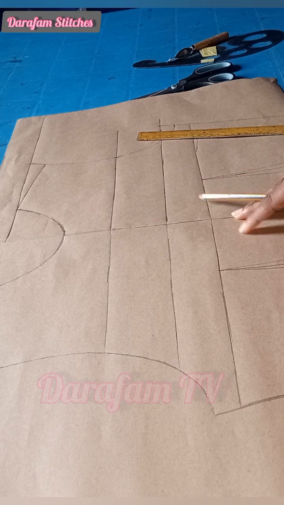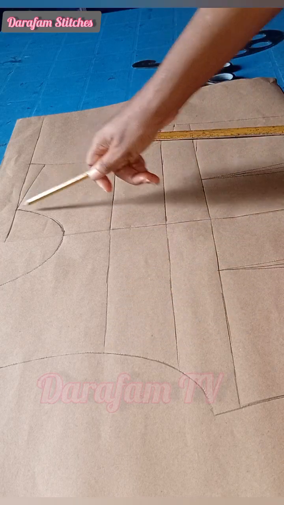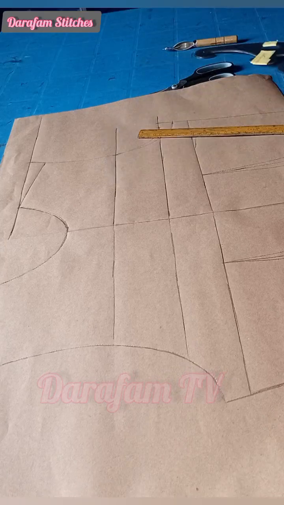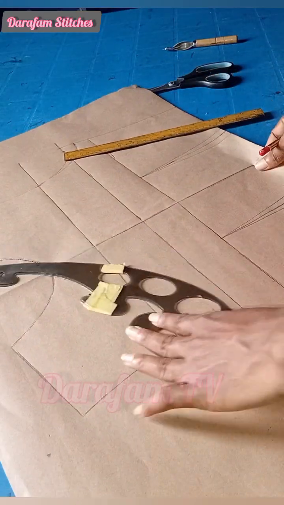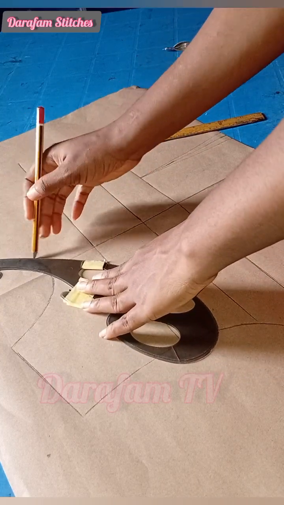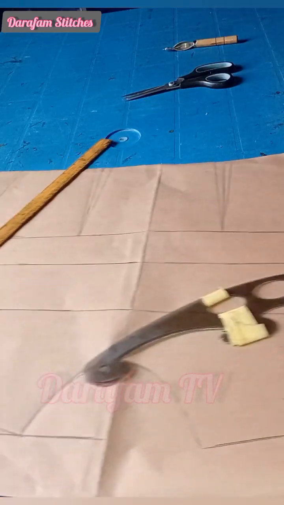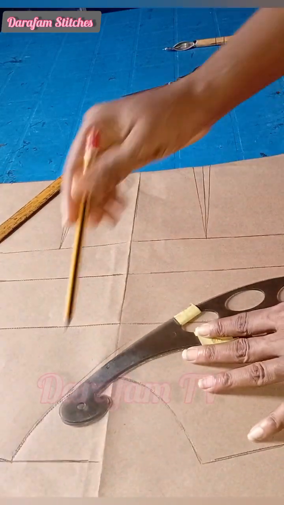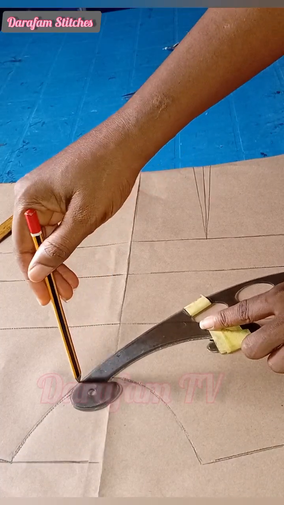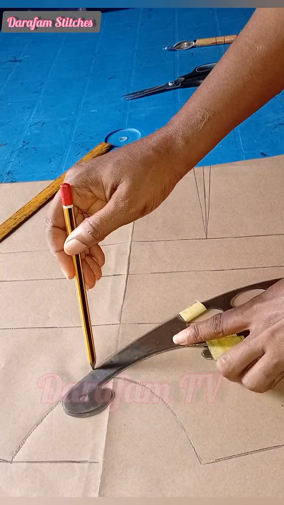So the next thing now is to connect the line from the neckline down to the armhole line. Connect the line with the help of the armhole curve now. You are going to connect a line just the way you're seeing right now, from the shoulder to the neck. Connect the line and down to the underarm.